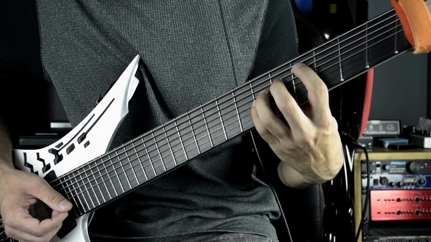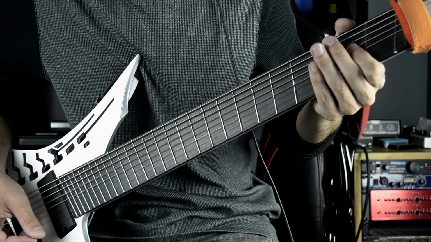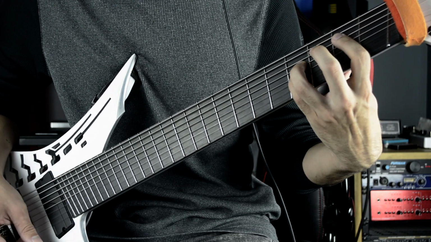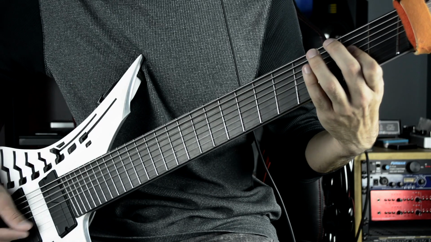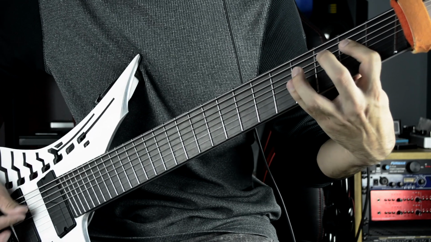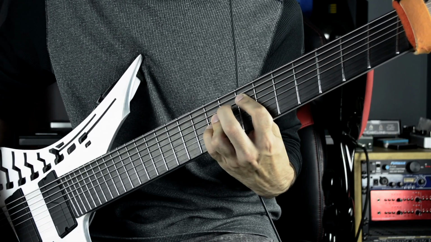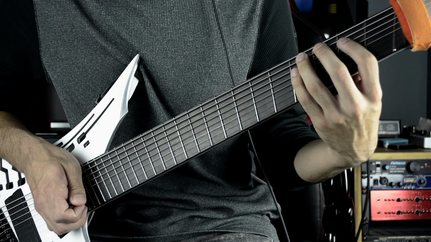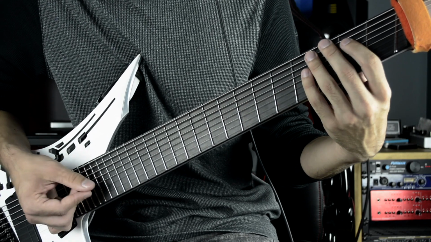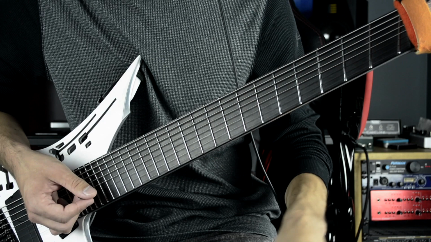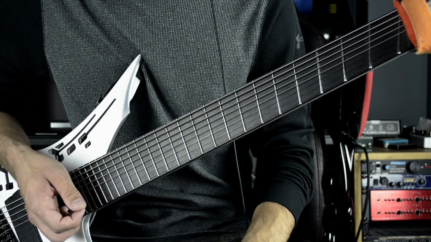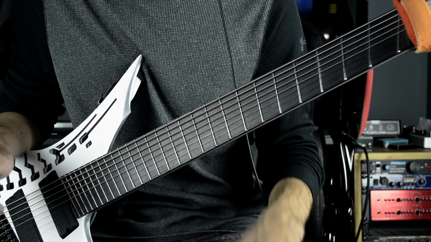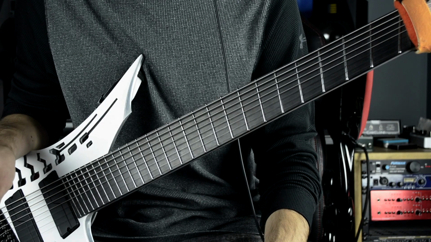And then after that, we're going to go. So it's going to go open. That's just open, and then 2, 4, 7. And that's where the second chorus ends and then goes into another sort of bridge section.